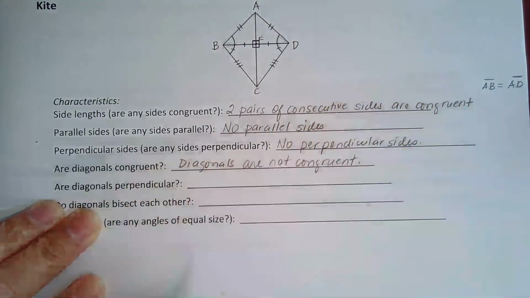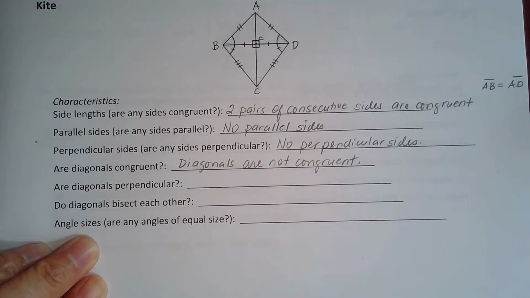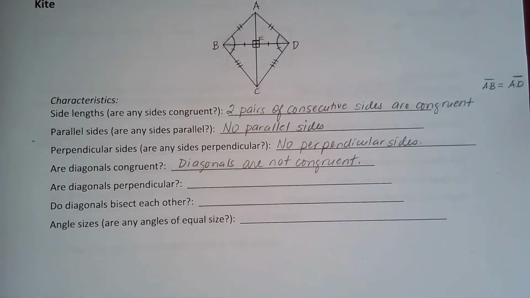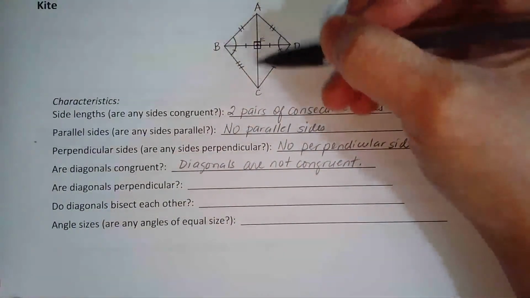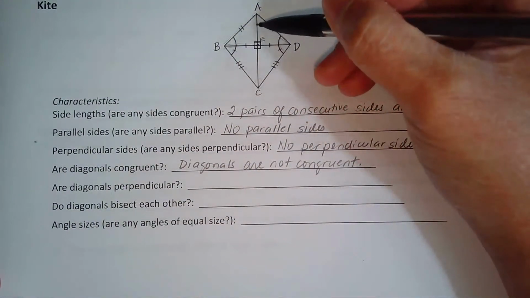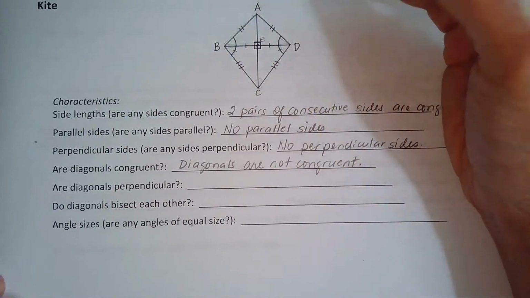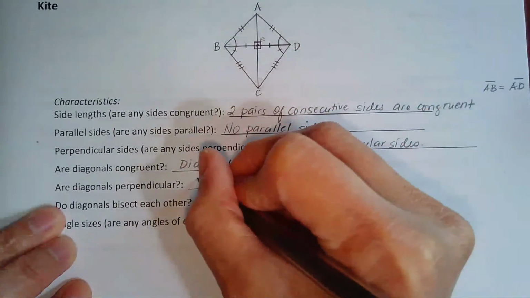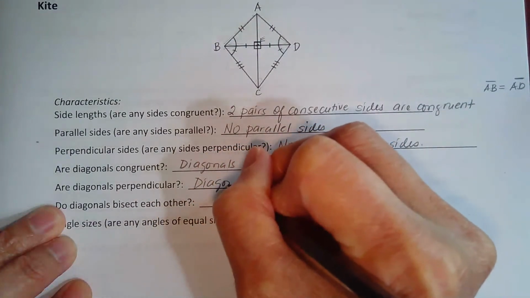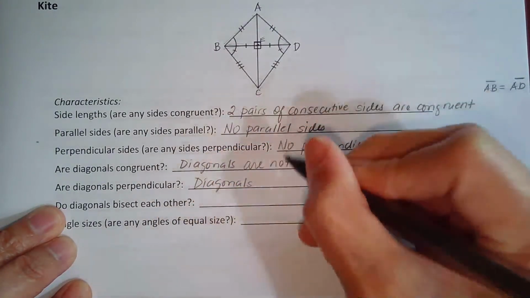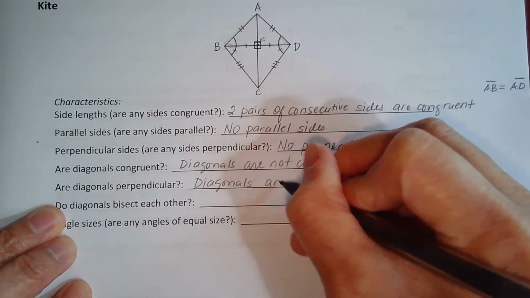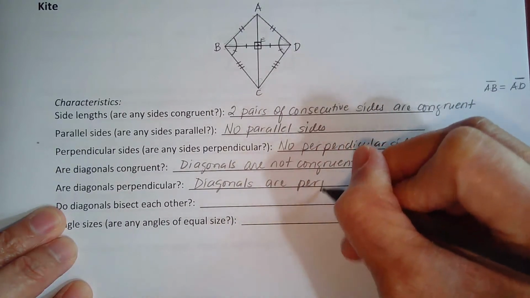Like one diagonal is longer than the other. And then, are the diagonals perpendicular? Okay, now that's interesting, because when we create a kite, it's going to be perpendicular right here at the center. So yes, diagonals are perpendicular.